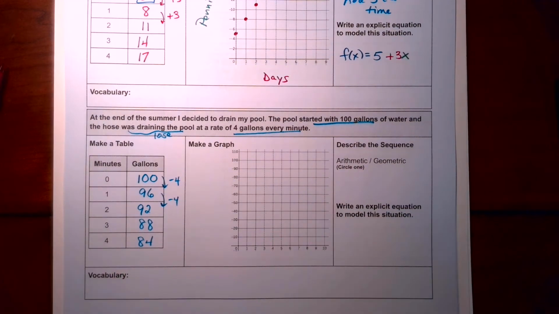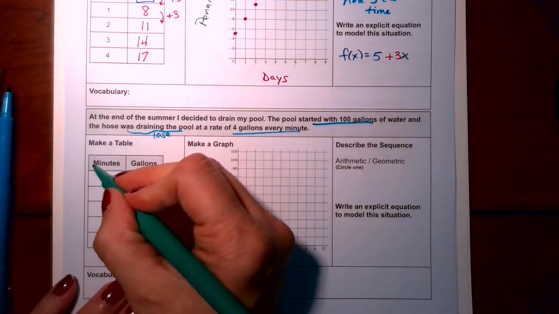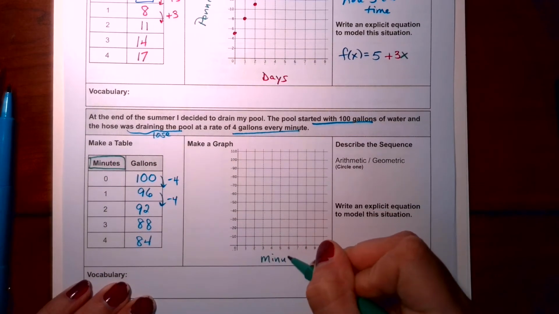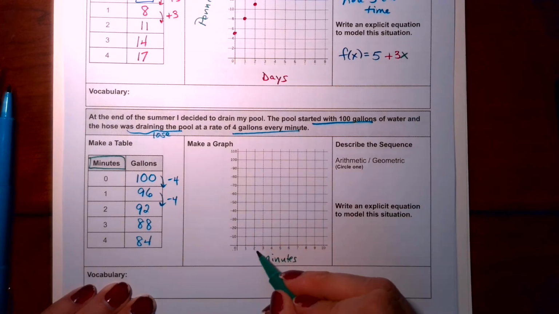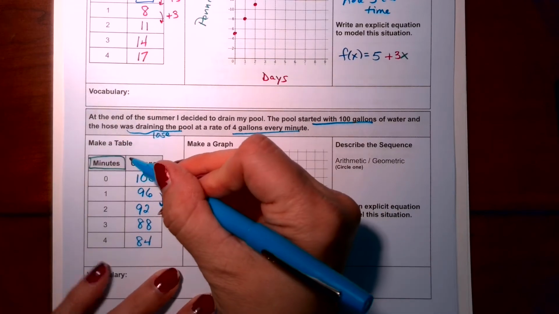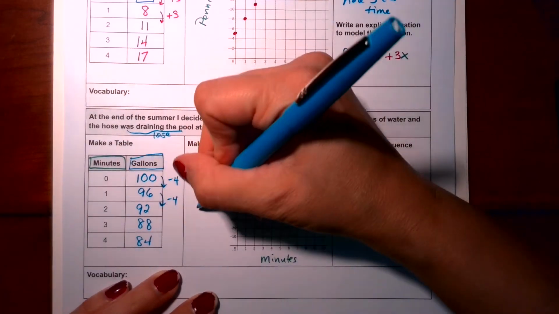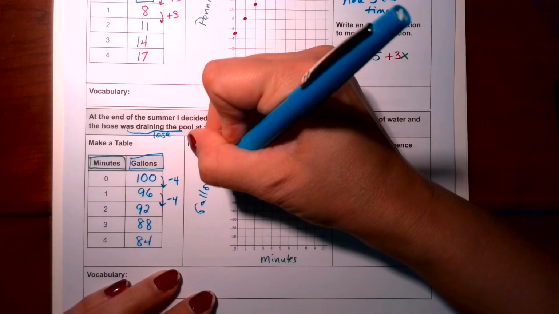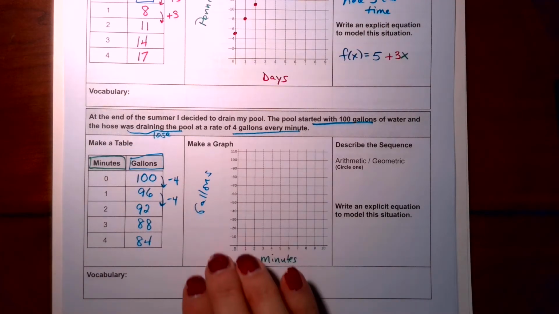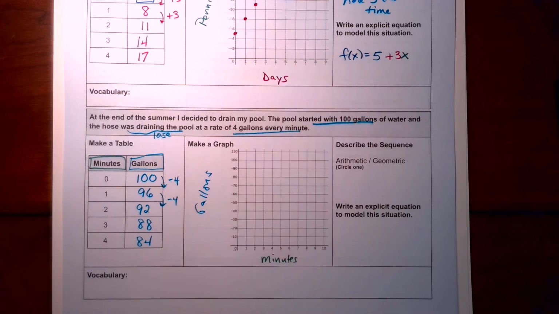Okay, when you make your graph, let's go ahead and look at the x value. So we've got some minutes happening here. Minutes, 1, 2, 3, 4 minutes. And then the y-axis is gallons. Okay, gallons. So there's definitely something different happening here with the gallons versus the pennies.